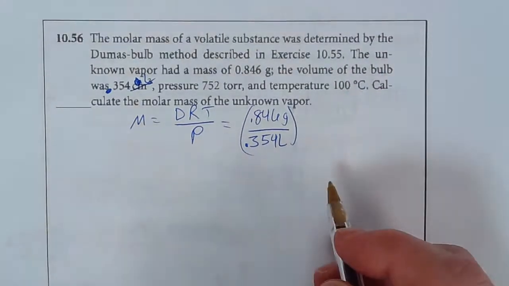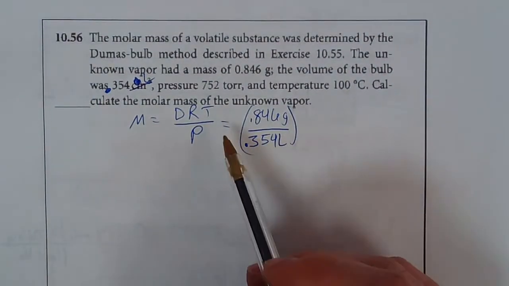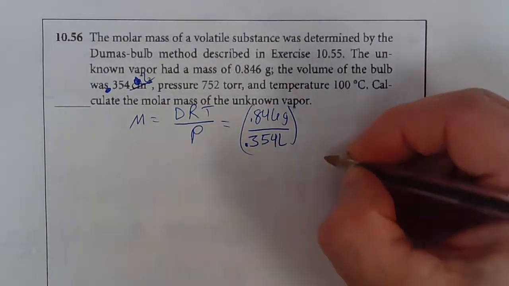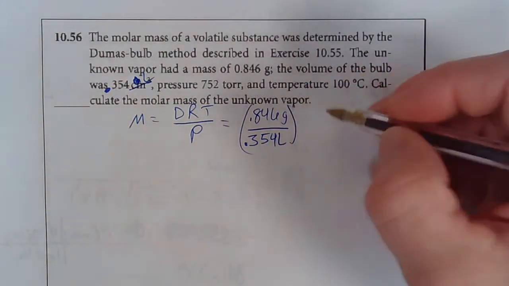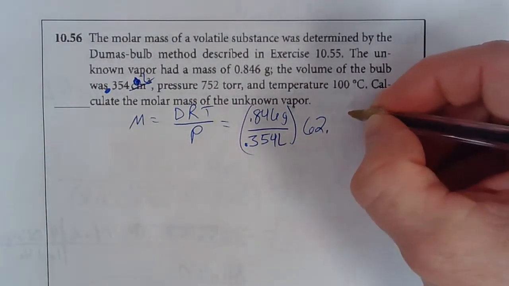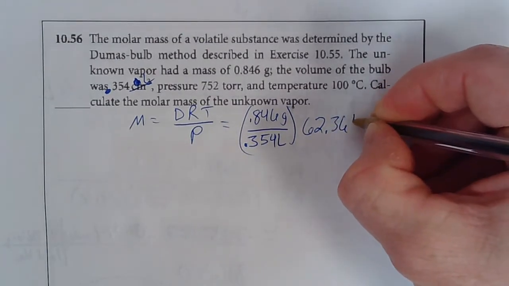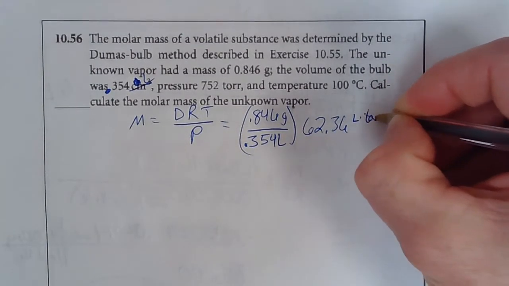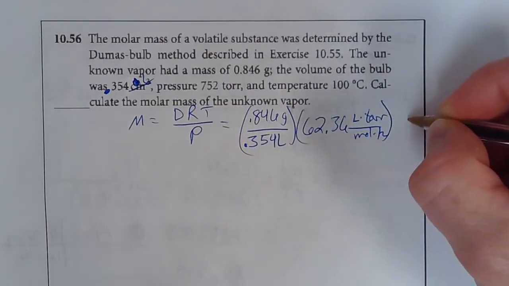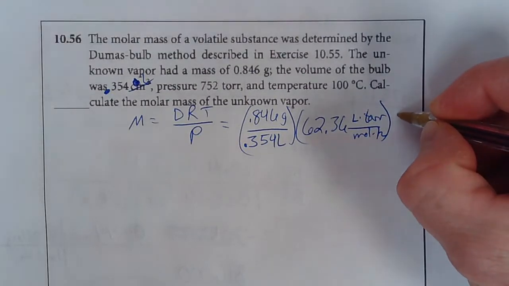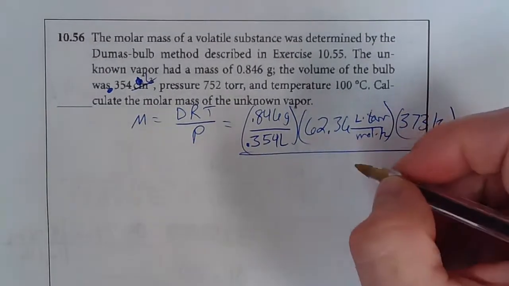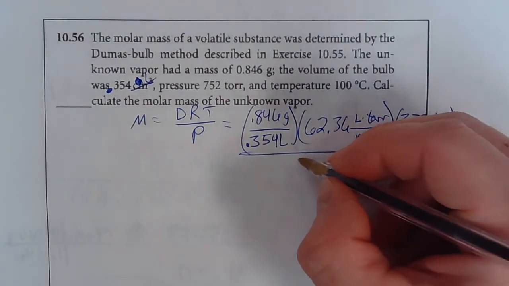All right, and y'all are on it because without me telling you that, you're like, yeah, the gas constant has liters in it, so we got to be in liters, and that's good that y'all are realizing that. Okay, if we're working in torr, I think we're going to be doing the 62.36 thing again. Okay, temperature 100, so 373. And pressure is 752 torr.